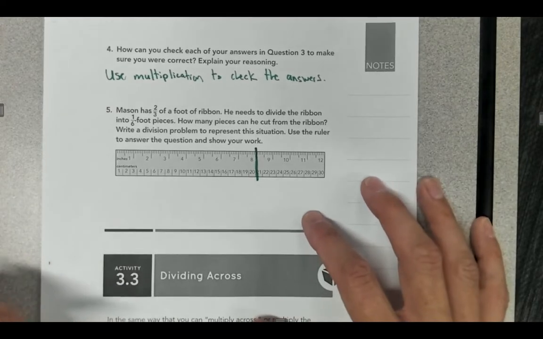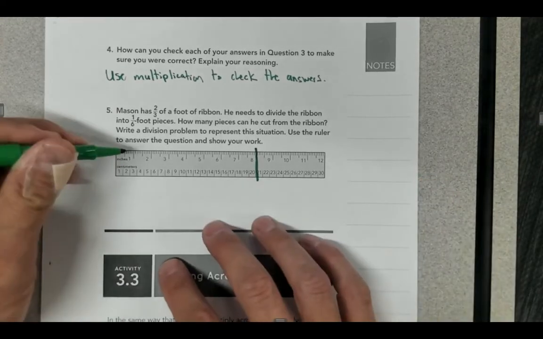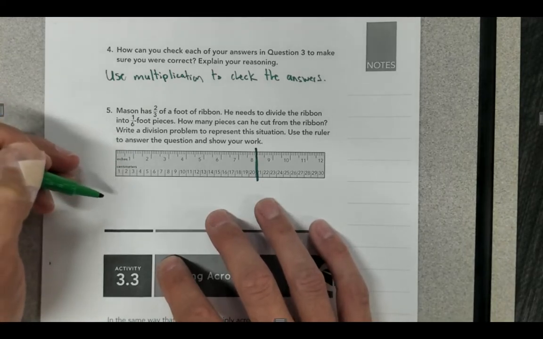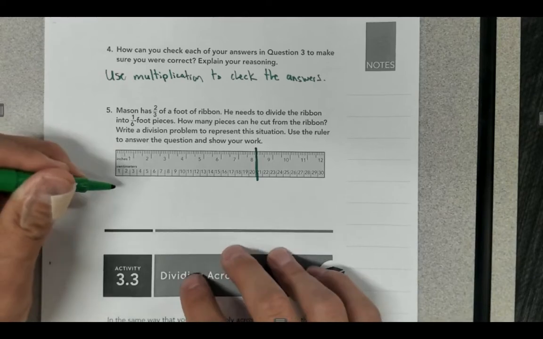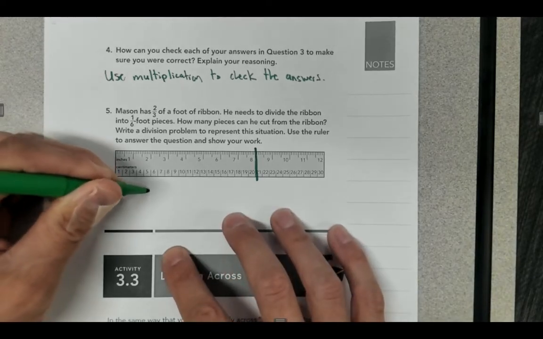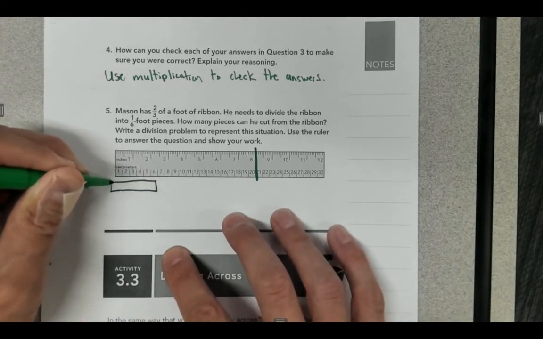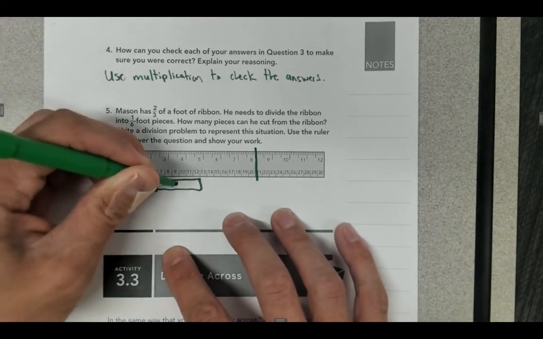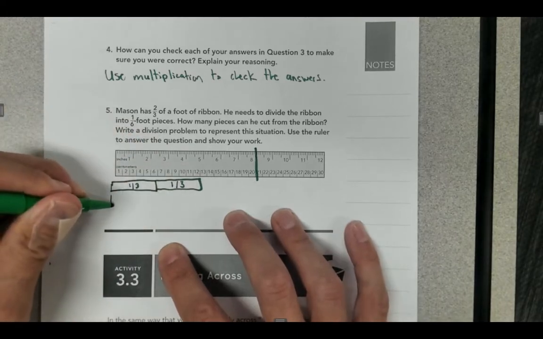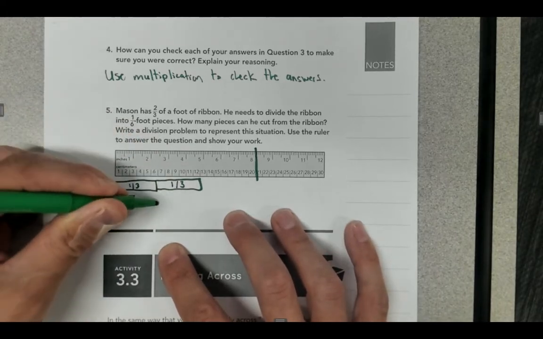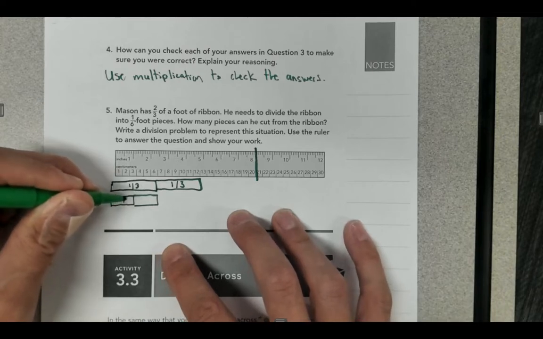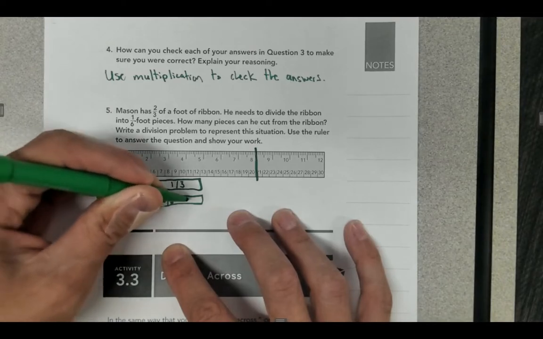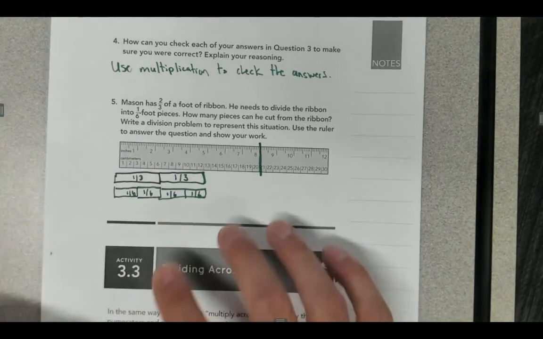All right. So, let's see here. If I was to take 2/3, so 1/3 and 1/3, that's to break it into sixths. 2/6 is 1/3, so that's 1/6, that's 1/6, that's 1/6, and that's 1/6.